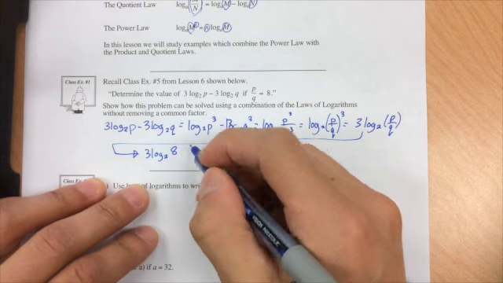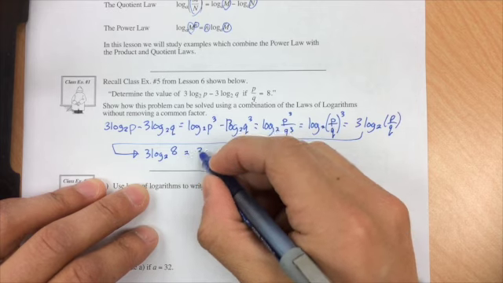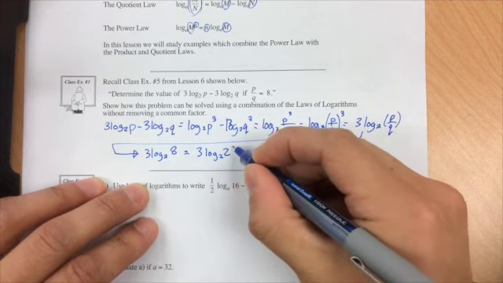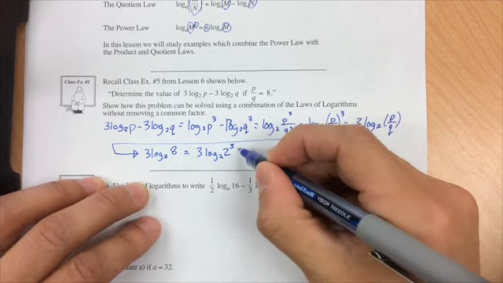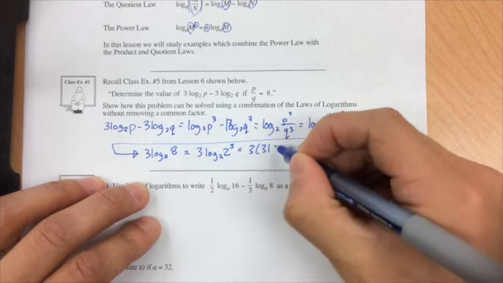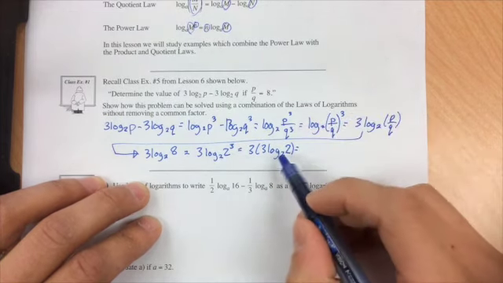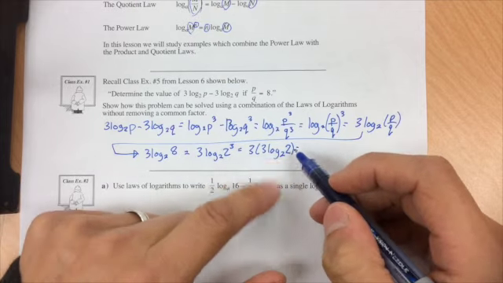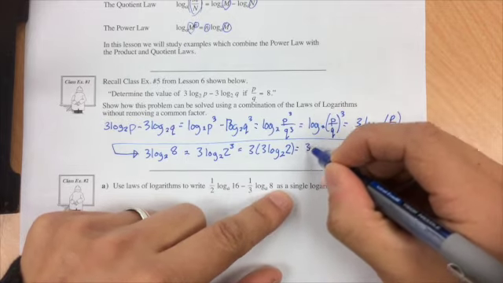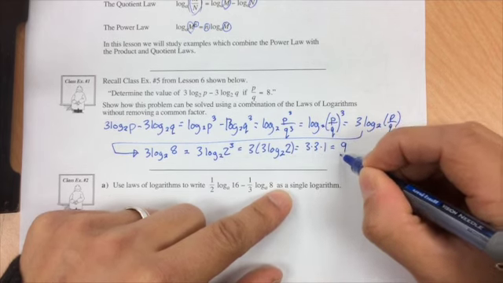I can go even further by continuing to use the power law. Remember, 8 can be expressed as 2 to the power of 3, and this 3 I can also take down, so this becomes 3 times 3 log 2 of 2. If I have log 2 of 2, or log 10 of 10, or log 3 of 3, that's always going to equal 1. So I'm left with 3 times 3 times 1, which is equal to 9.